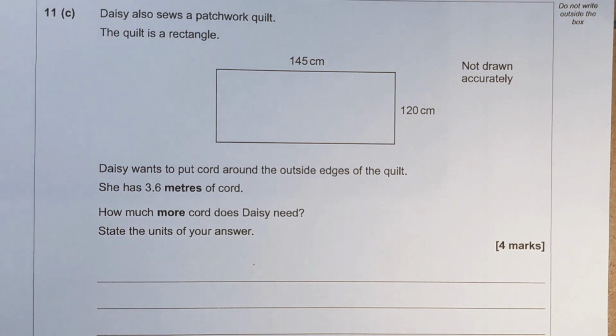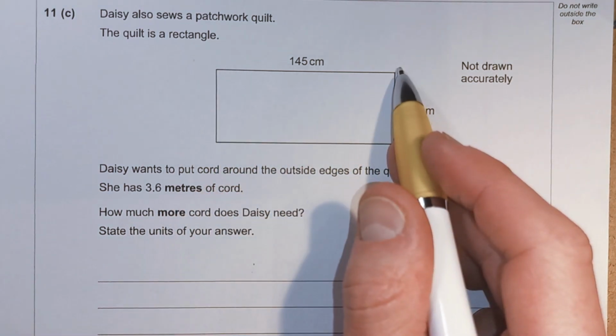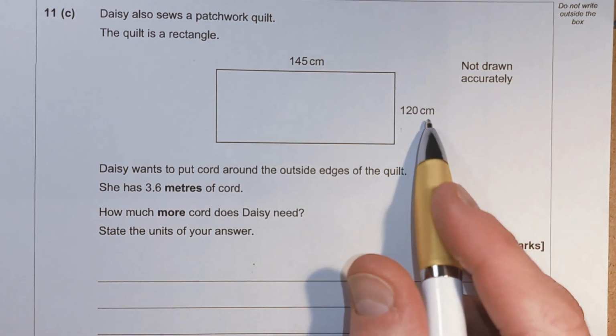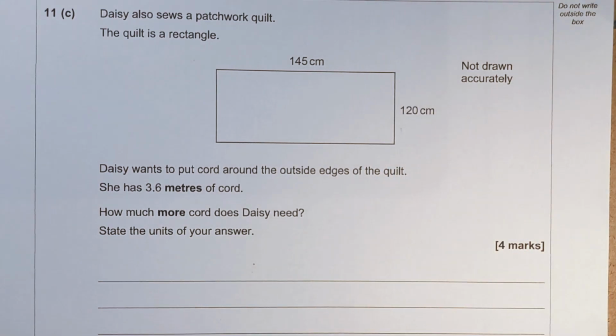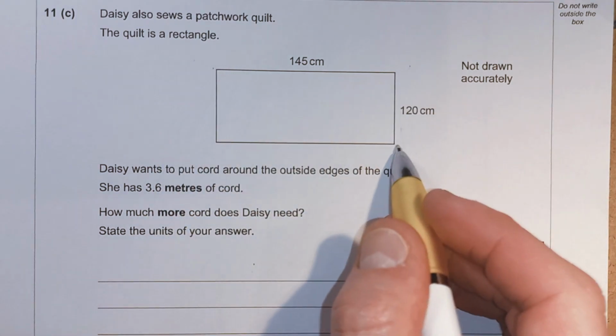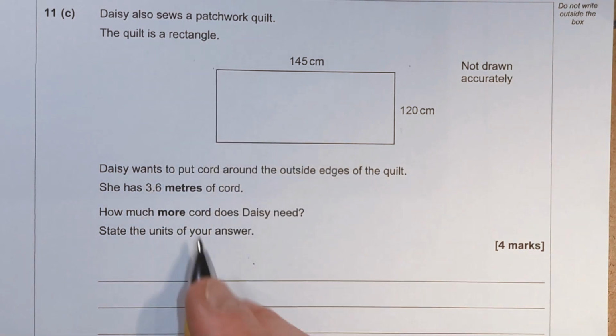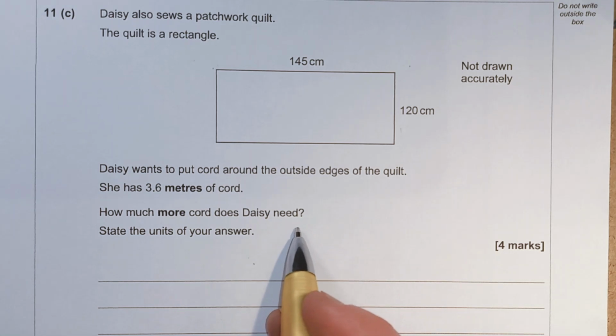(11C), the last part of this paper. Daisy also sews a patchwork quilt. The quilt is a rectangle. So we've got 145 centimetres long and 120 centimetres wide. Daisy wants to put cord around the outside edges of the quilt. So going all the way around here. She has 3.6 metres of cord. How much cord does Daisy need?